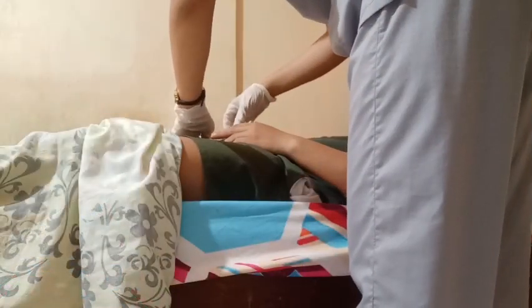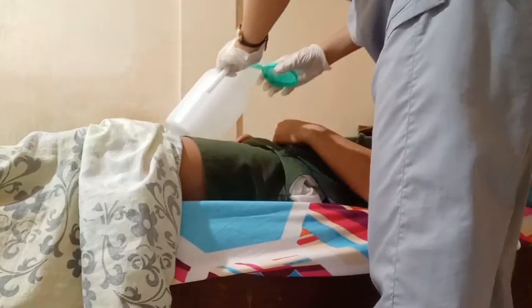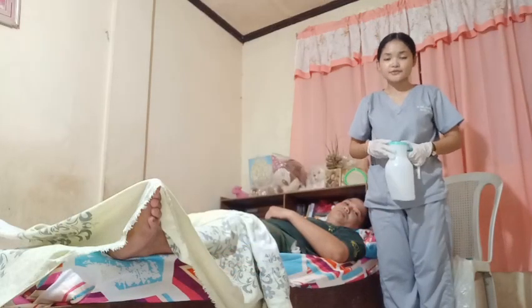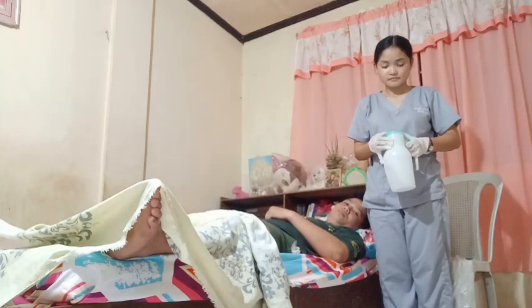Now remove the urinal. Then cover the open end of the urinal. Then place the urinal on the bedside chair.